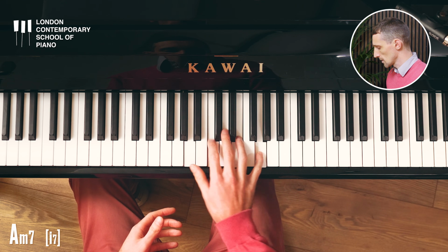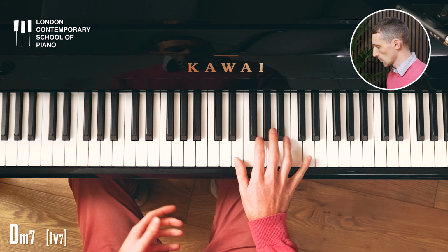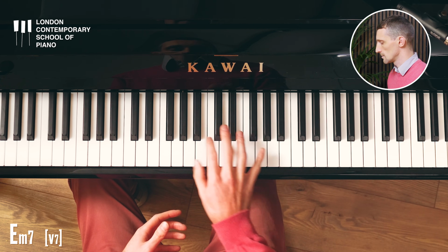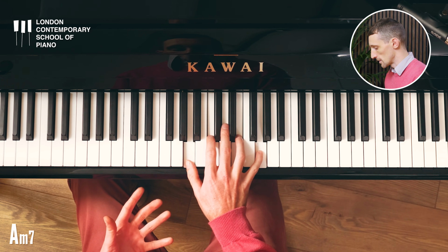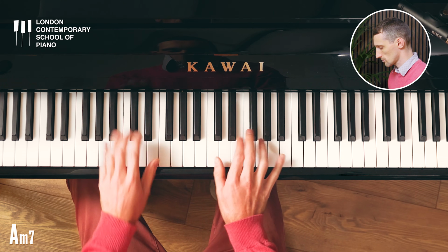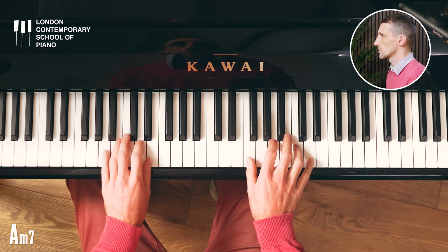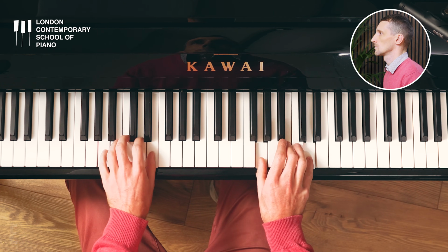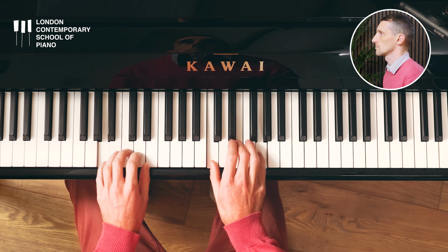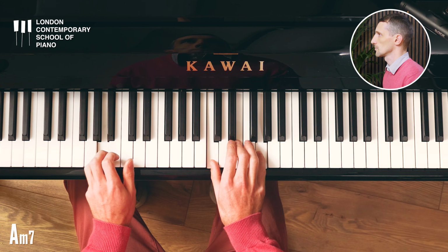So they're the exact same chords that you would have in C major. Obviously the chords are now just in a different order. So 1, 4, and 5 will all be minor 7th chords. So again, if you want to do some rootless voicing, just to get to know these 3 chords.